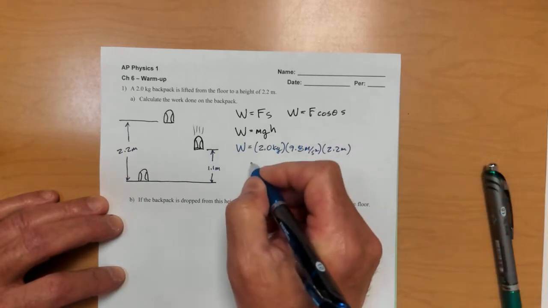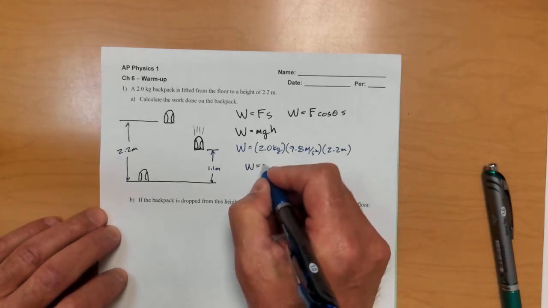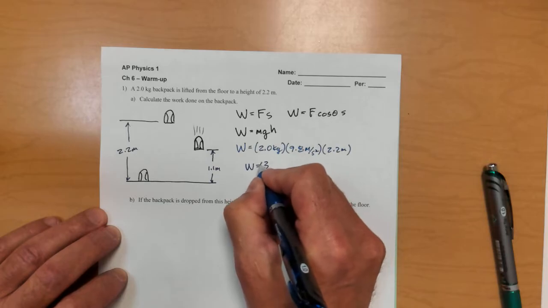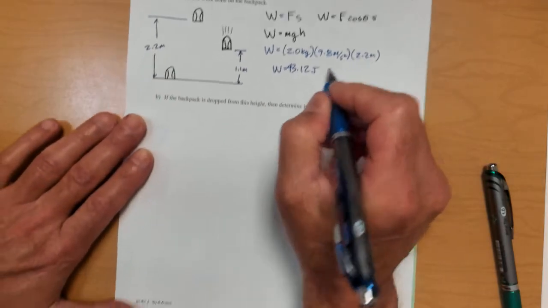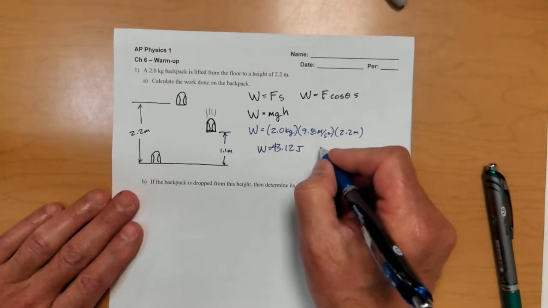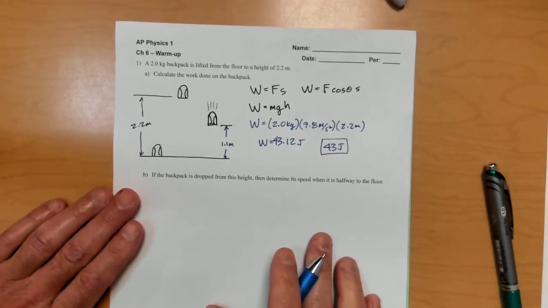Plug those numbers into your calculator, and you should get W equals 43.12 joules, which rounds to 43 joules, so we can put 43 joules in a box if you want.